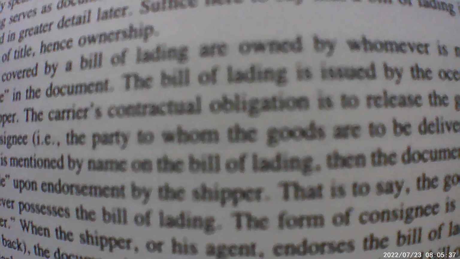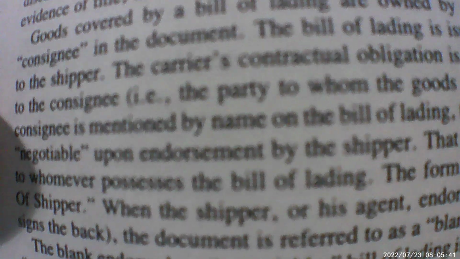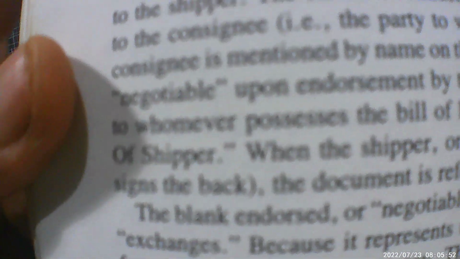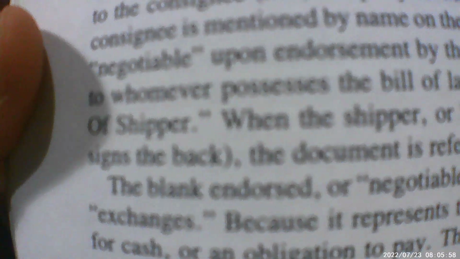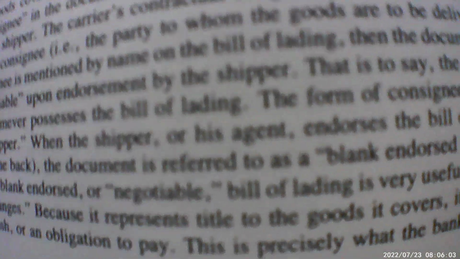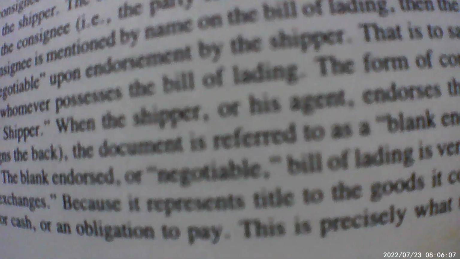The bill of lading is issued by the ocean carrier to the shipper. The carrier's contractual obligation is to release the goods only to the consignee, the party who owns the goods or is to take delivery. If no consignee is mentioned by name on the bill of lading, then the document becomes negotiable upon the endorsement by the shipper. That is to say, the goods belong to whoever possesses the bill of lading.